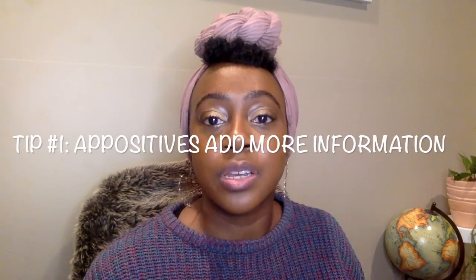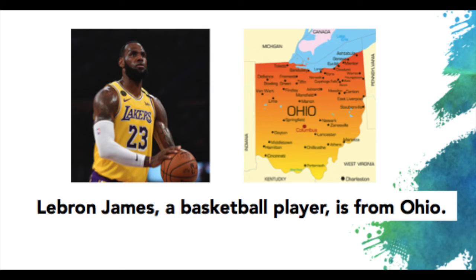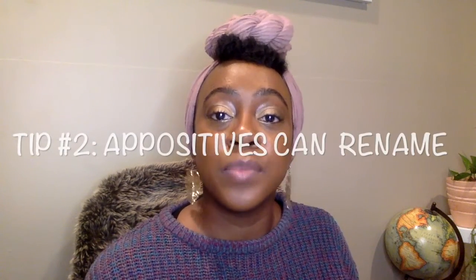Tip number 1, appositives give more information. They tell you more about the subject. For example, LeBron James, a basketball player, is from Ohio. Tip number 2, appositives can rename. So it's very similar to tip number 1. It does just give you more details. So for example, Selena, a singer, was born in Texas.